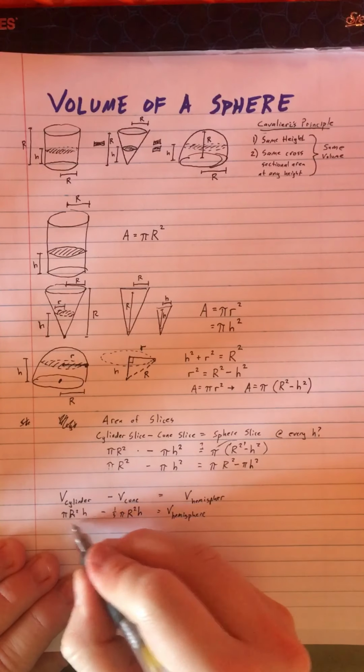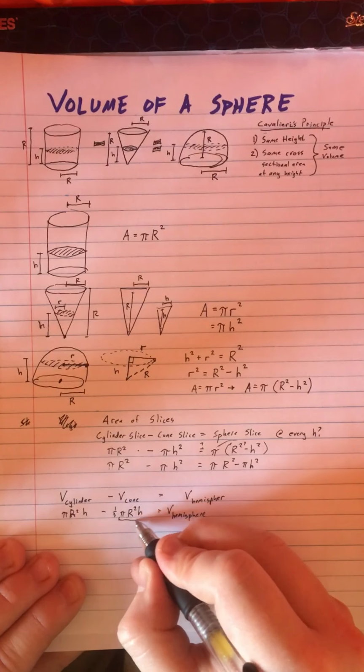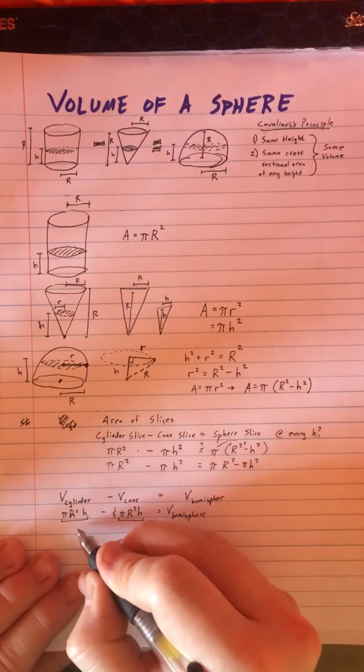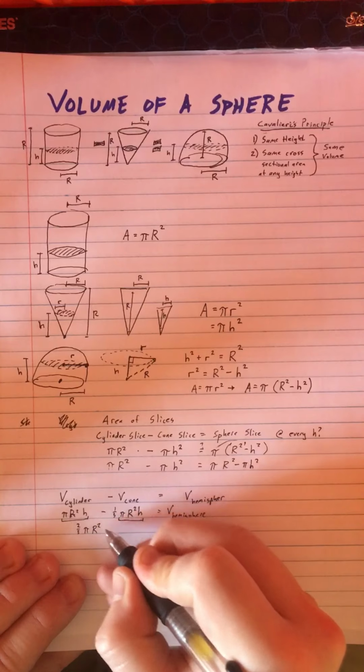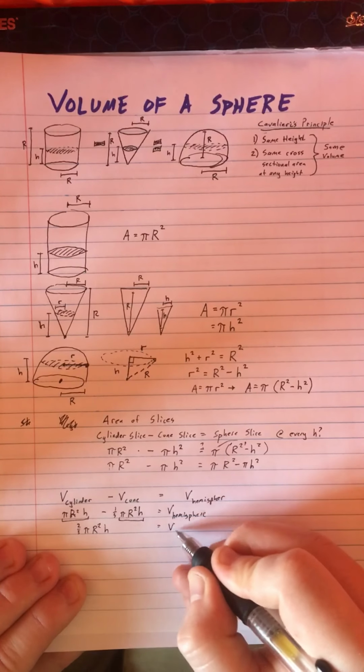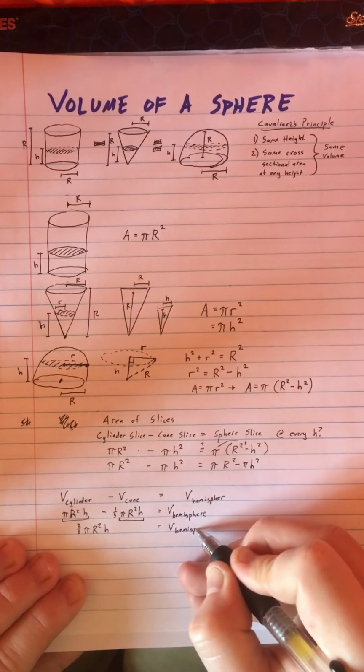Combine these things together because they're both a fraction of pi r squared h's. I'm left with 2/3 pi r squared h, which is the volume of a hemisphere.